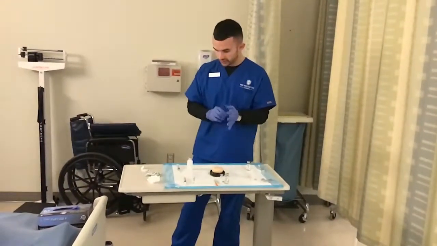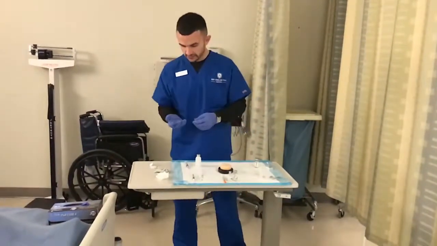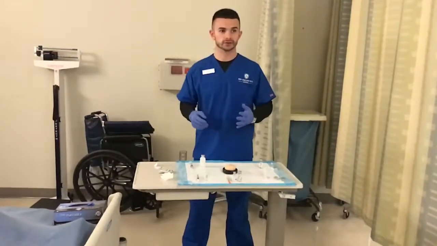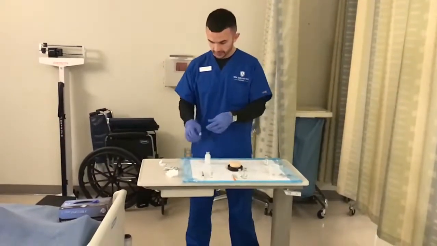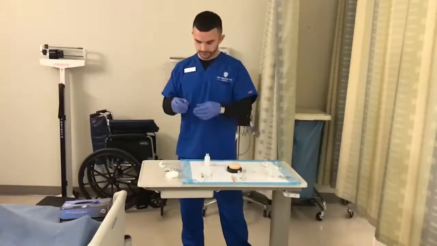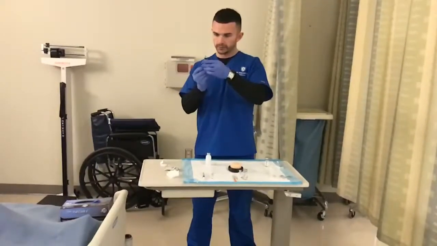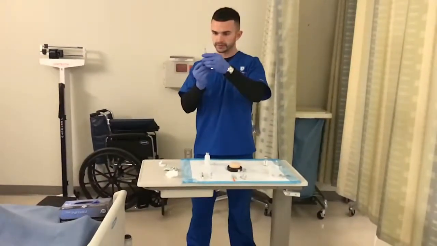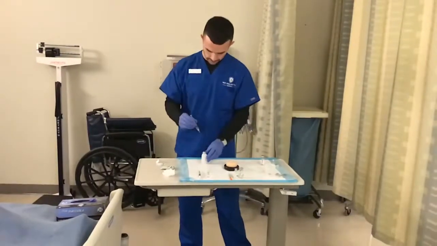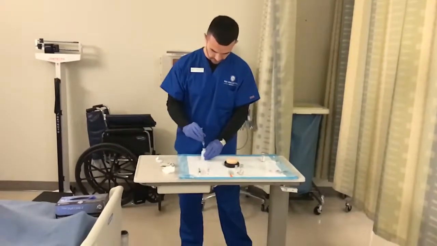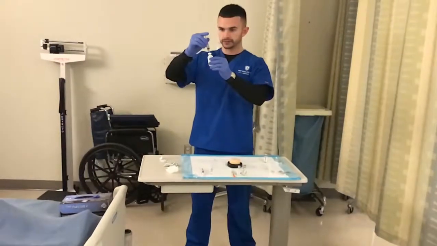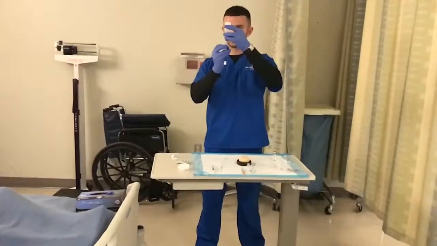So next, I'm going to move to my IM injections. And again, the best site is the ventrogluteal, or the deltoid is also used a lot. So again, I would cap off my needle. We would draw up, we'll say 2 milliliters for this one. Insert 2 milliliters of air into my medication vial. Tip it, and I can draw it up.